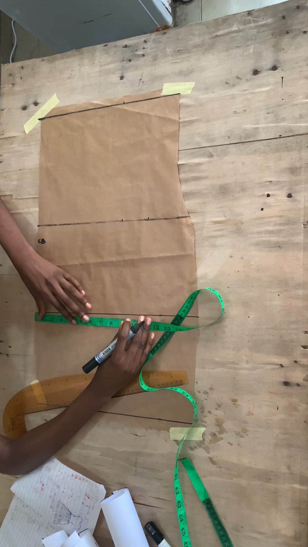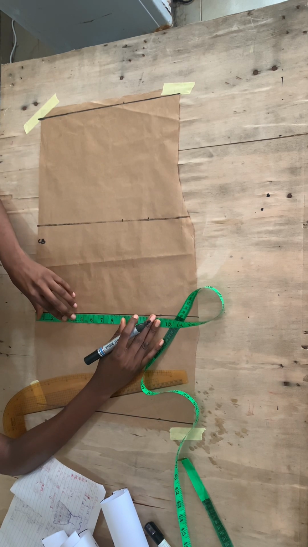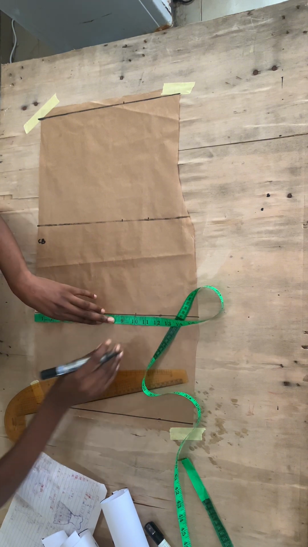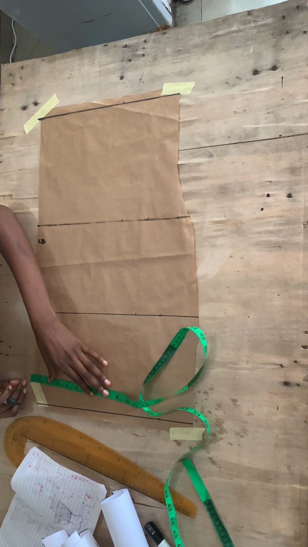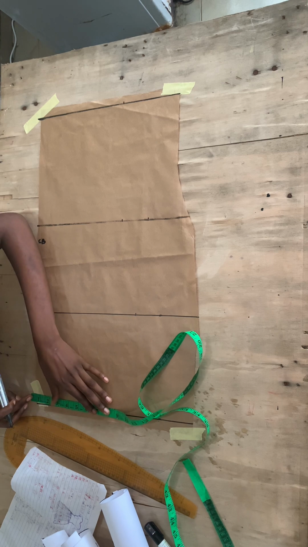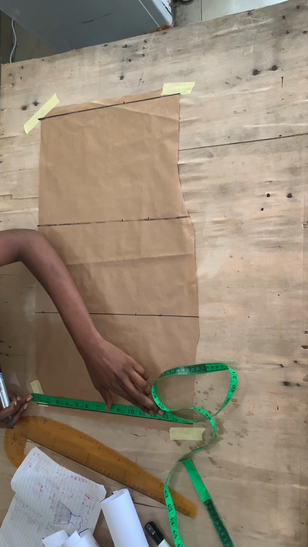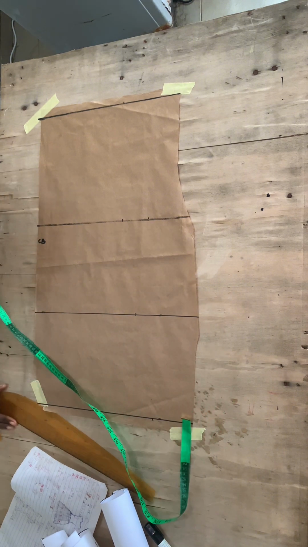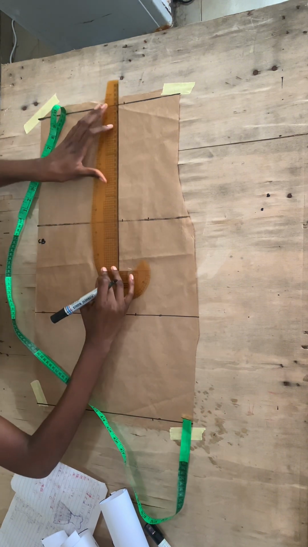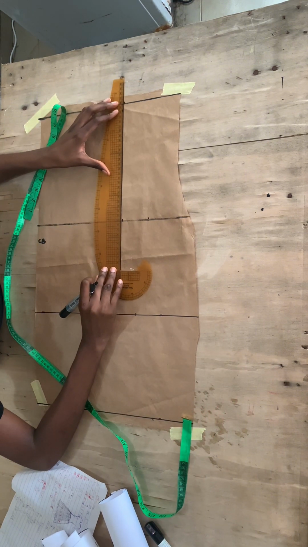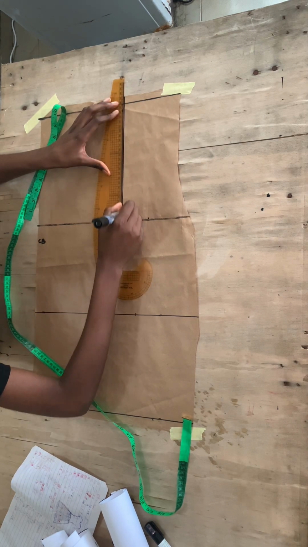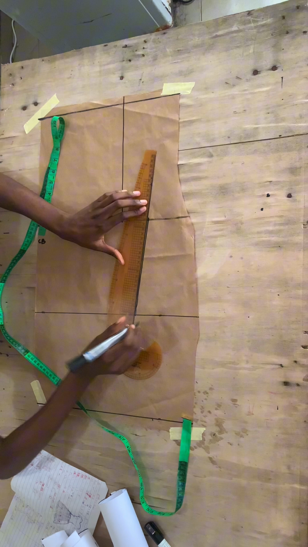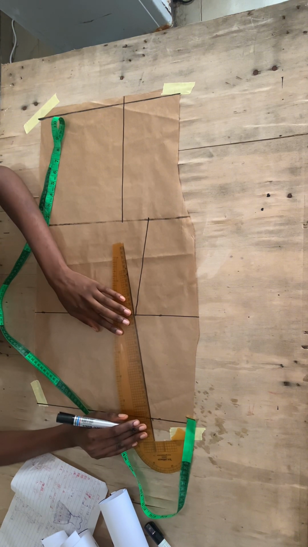Then we come back to the waistline and mark our waist measurement, that's 9 inches plus 1 inch for that allowance. Then we go to our hip line and also mark our hip measurement, that's 12. Hip measurement divided by 4, that's 12. Then we connect all those lines just as we did in the front. Connect our shoulder line, connect our bust point to our waistline, then our waist to our hip line.